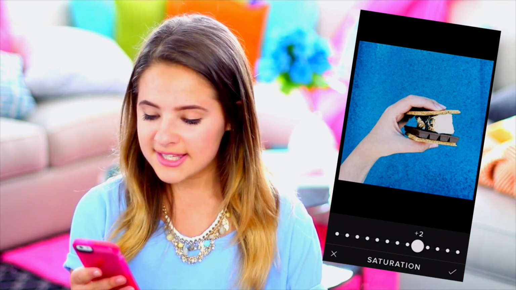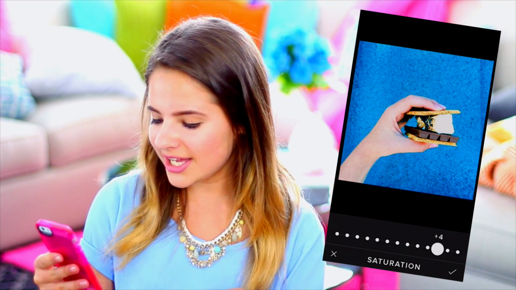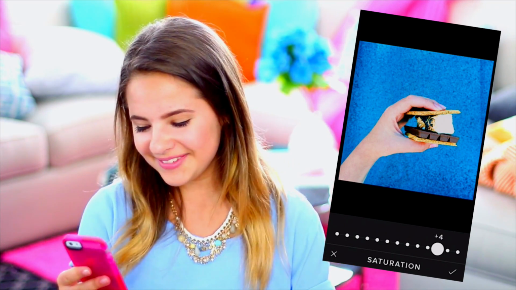So next, I'll always go into the saturation portion of this and make it super saturated because my theme is very colorful, like I said, and super vibrant and saturated. I mean, my whole life is like saturation 100%, but my Instagram theme is like saturation +4. So yeah, I'm just gonna make that +4 saturation.